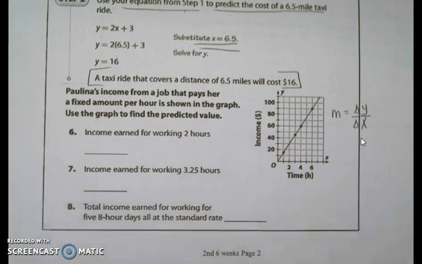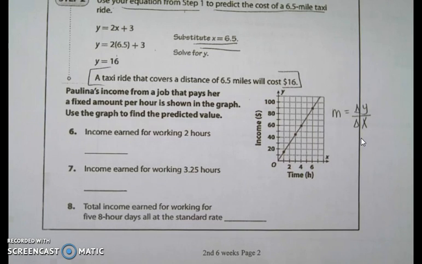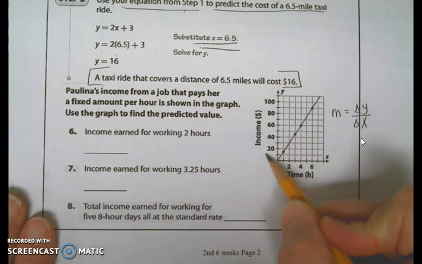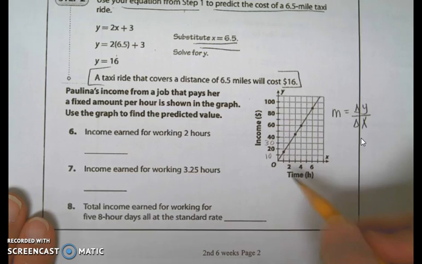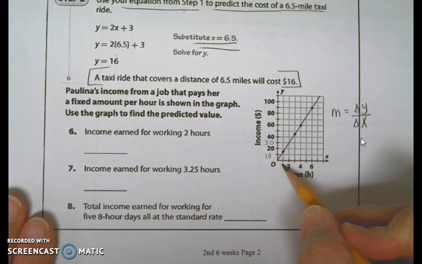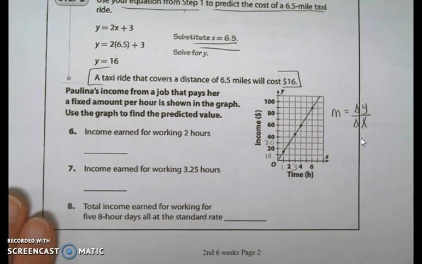Paulina's income from a job that pays her a fixed amount per hour is shown in the graph. Use the graph to find the predicted value. I've given you your hint of delta y to delta x, change in y to change in x. So this y-axis is going by 10, while the horizontal axis is going by 1s.